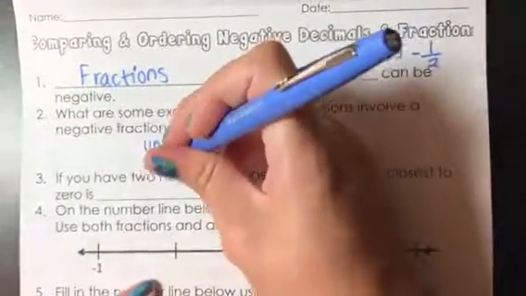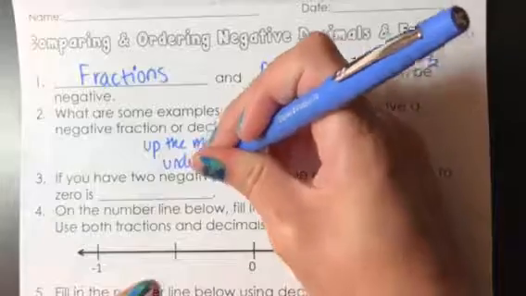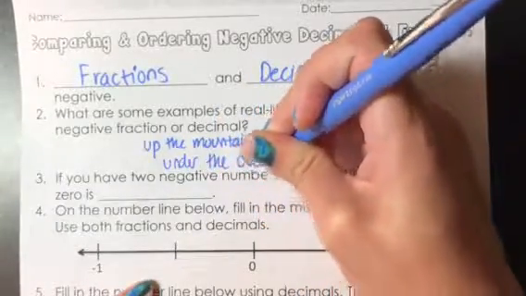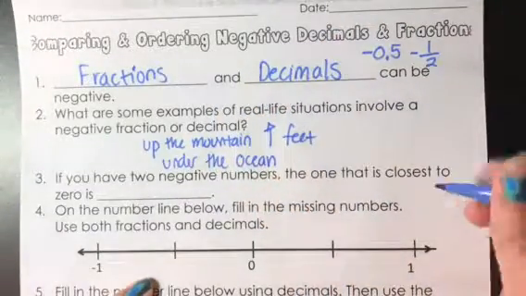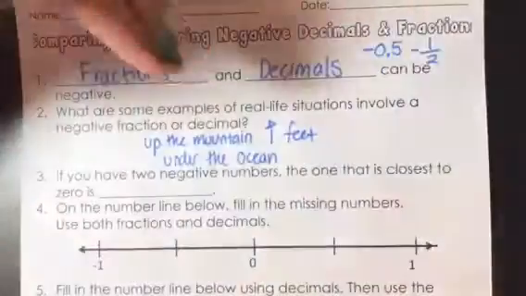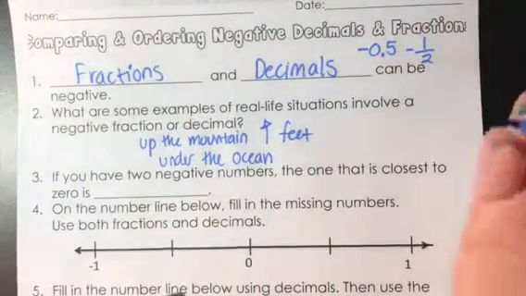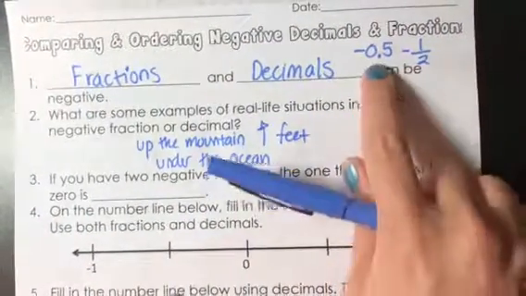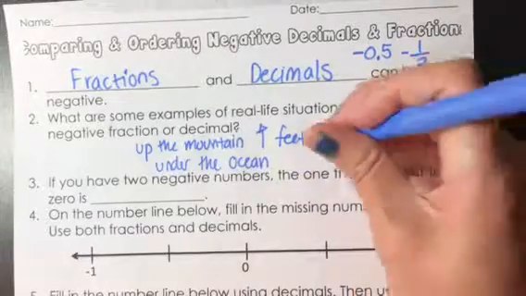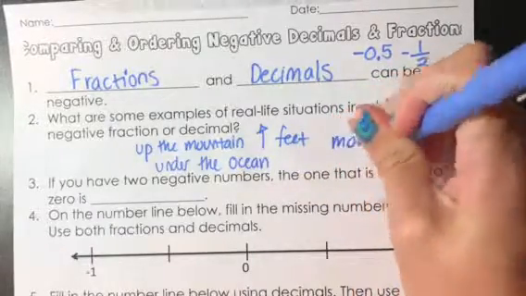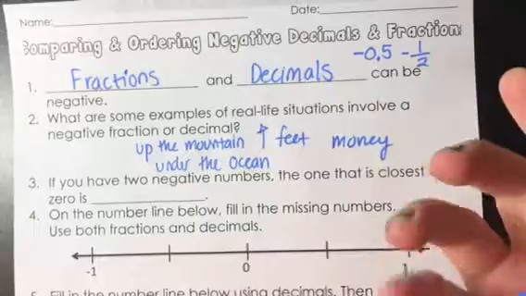Or going under the ocean, you don't swim exactly 1 foot, 2 feet, 3 feet. You make your way down the number line and you would be in a fractional piece. Also, money. This could be like you owe 50 cents, or you have to pay back half the bill.